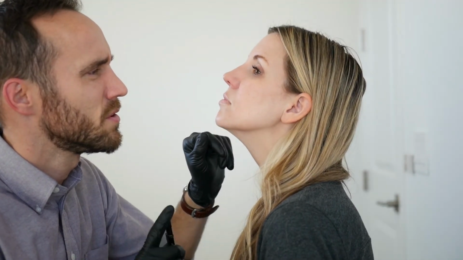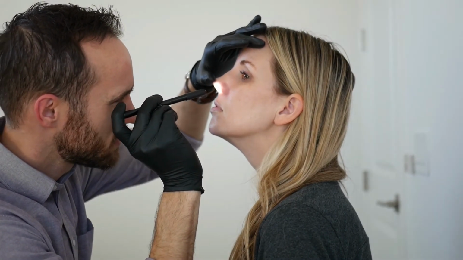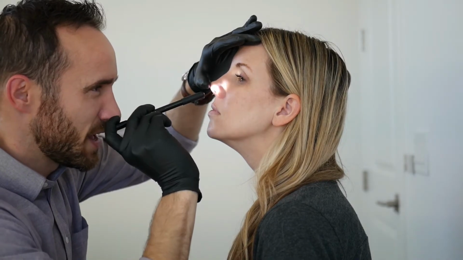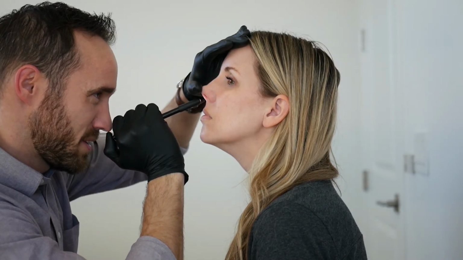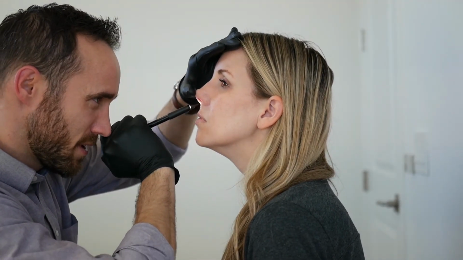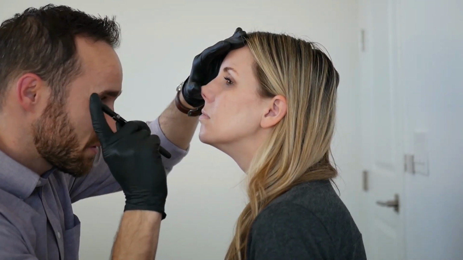Now the patency of nares. I want you to occlude one nostril and breathe in and out. Now occlude the other nostril. Breathe in and out. Any resistance on either side? No. Okay. Now I'm going to have an inferior view of the nares. Going inside. Medially I should see a septum, and laterally I'm assessing for what are called turbinates. Both are appropriate in size. Both are symmetrical.